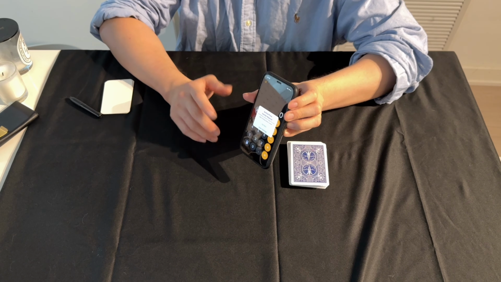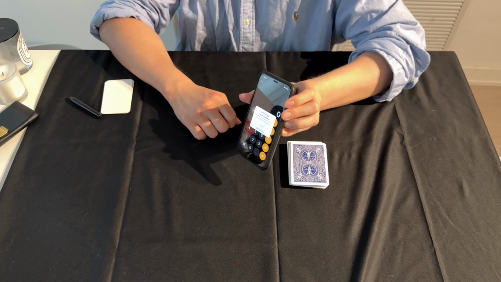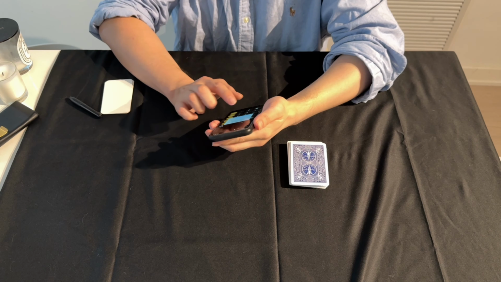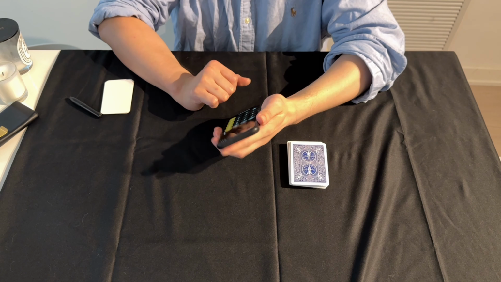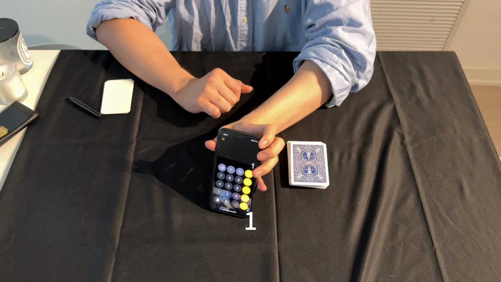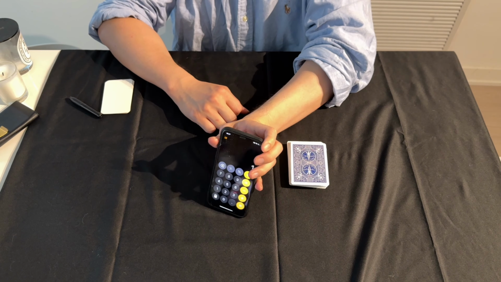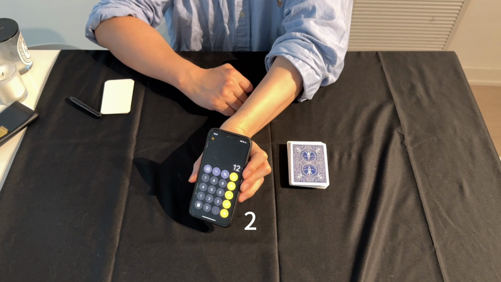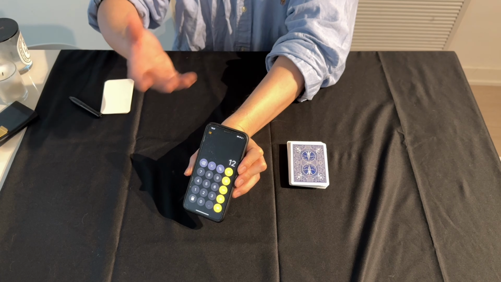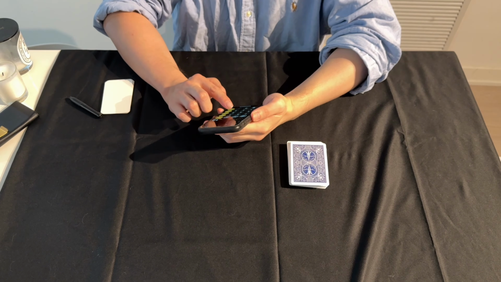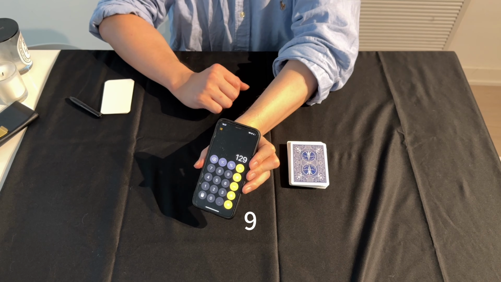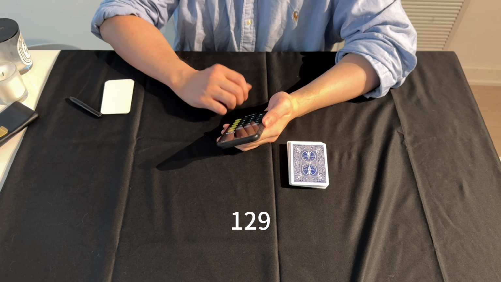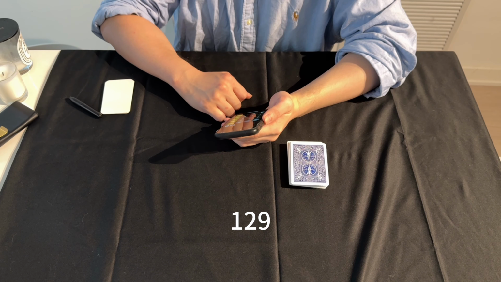Then I would say to the spectator, pick a single digit number from 1 to 9, and enter it into the calculator. Then input a different single digit number. Then pick another different one. You've input 3 different single digit numbers, so there's a 3-digit number now, right?